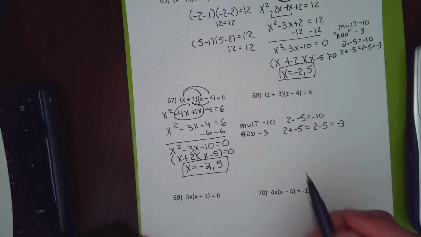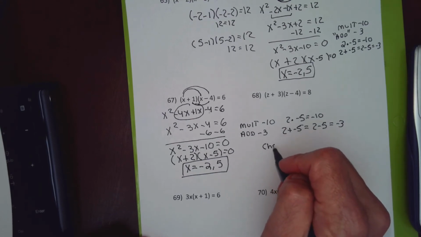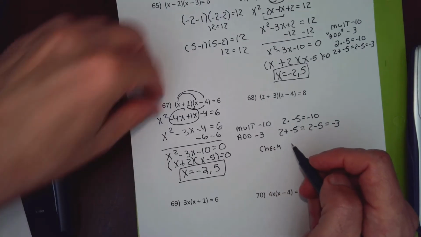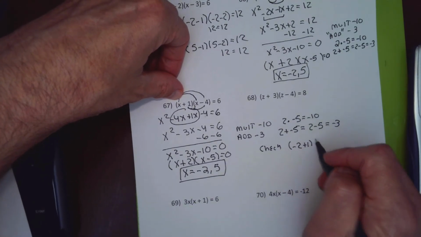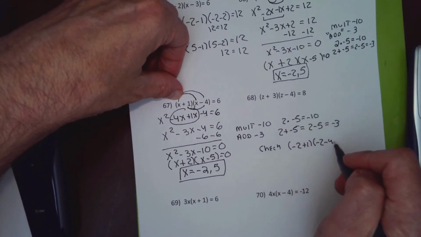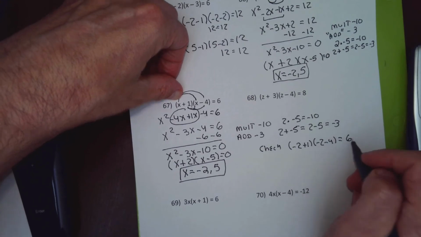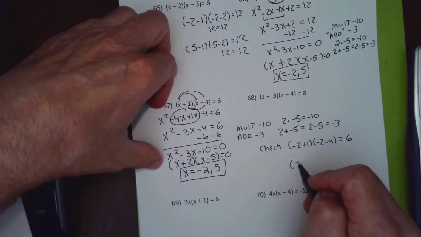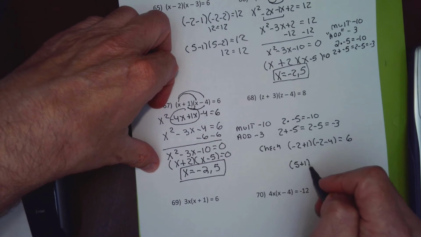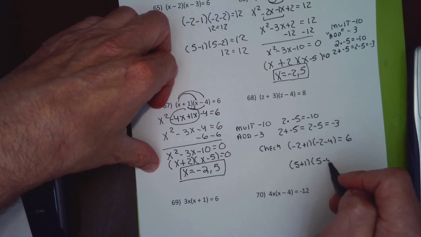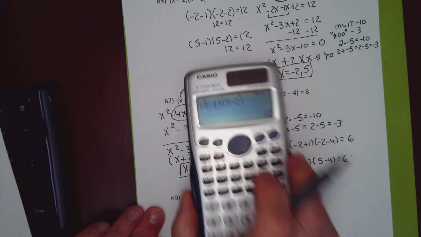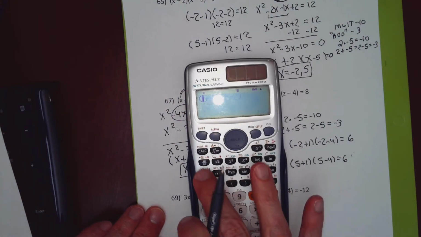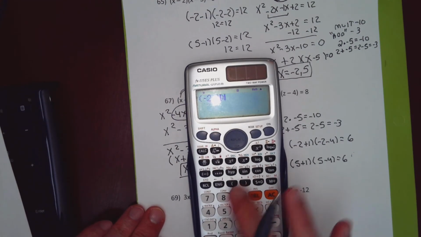Should go into checking mode. I'm going to check the negative 2 in the original problem. See if negative 2 plus 1 times negative 2 minus 4 equals 6. And do the same with 5. See if 5 plus 1 times 5 minus 4 equals 6, and I'm just going to calculator check because I've done so many videos today that I don't feel like thinking about this.